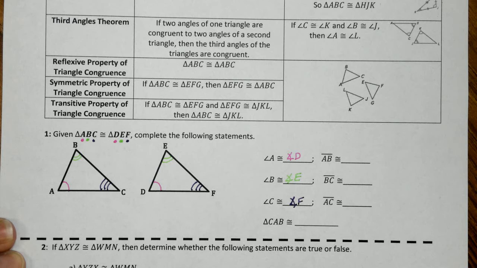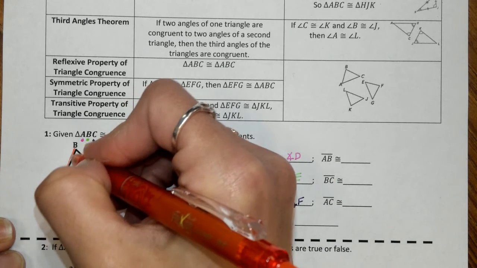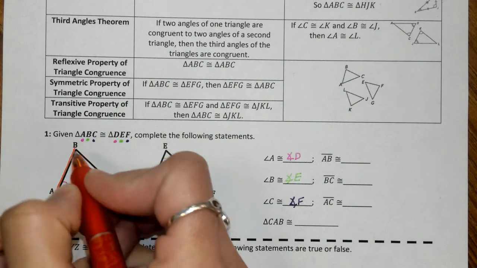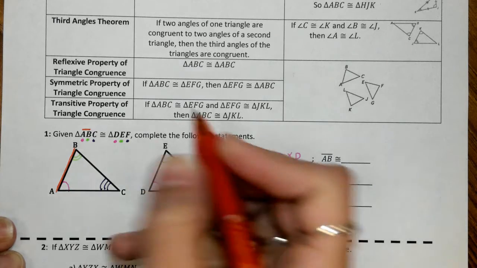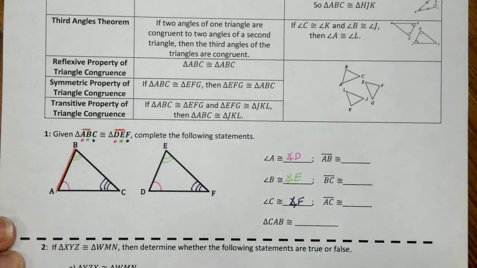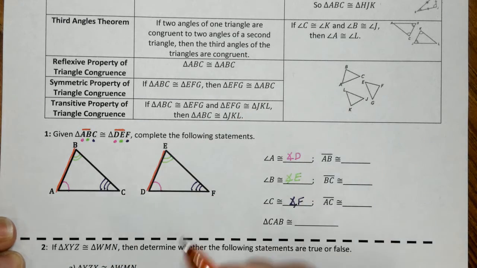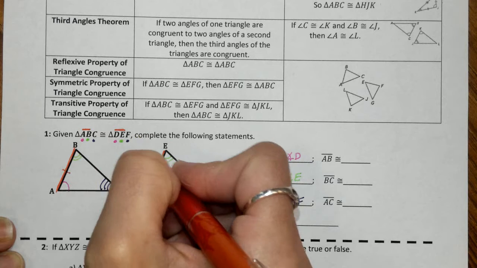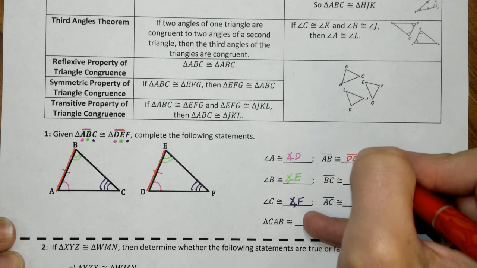First thing we have here is going to be segment AB. So we're looking at side AB right here. We'll look in the name. A and B are the first two letters in the first name, so they're going to correspond with the first two letters in the second triangle's name, and it's going to correspond with DE. Okay, so these will be congruent. So AB is going to match with DE.